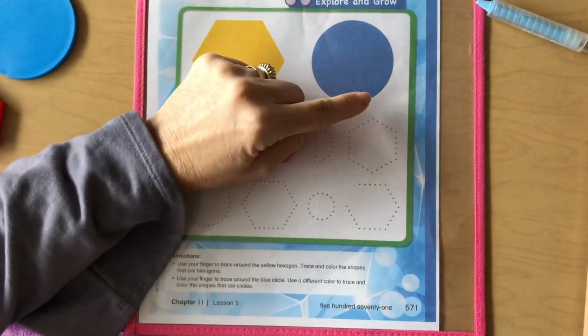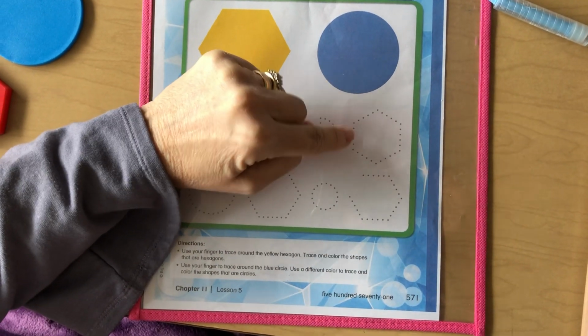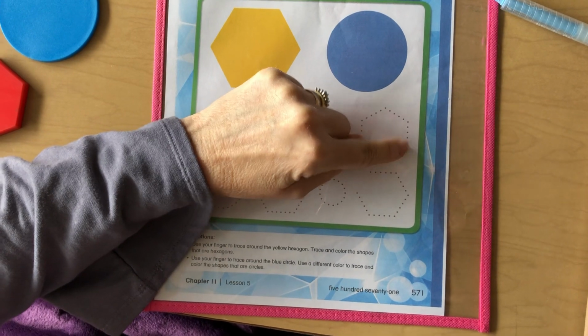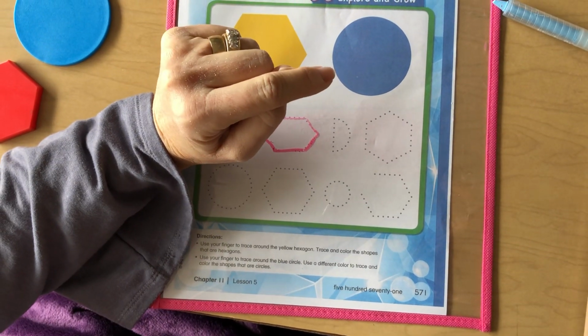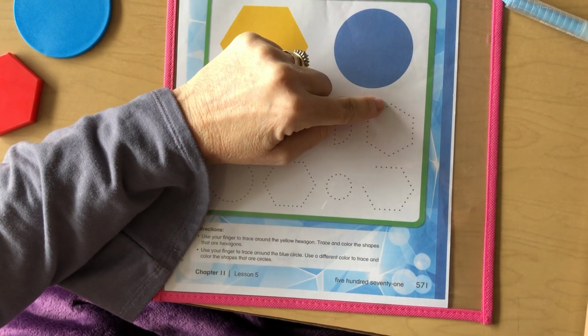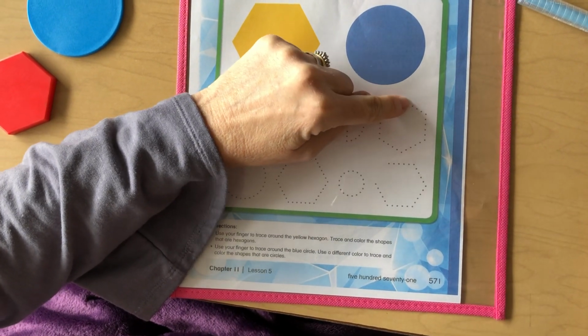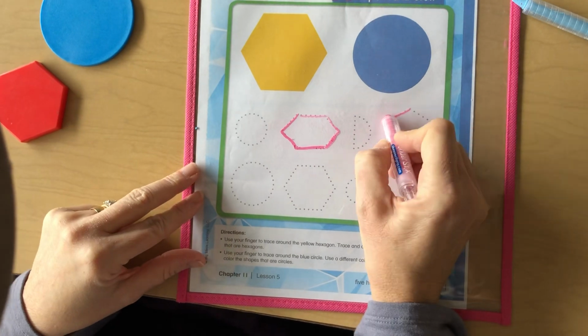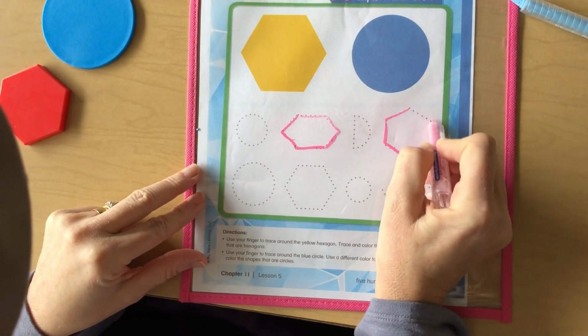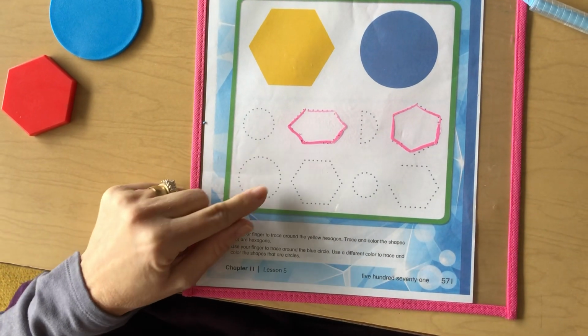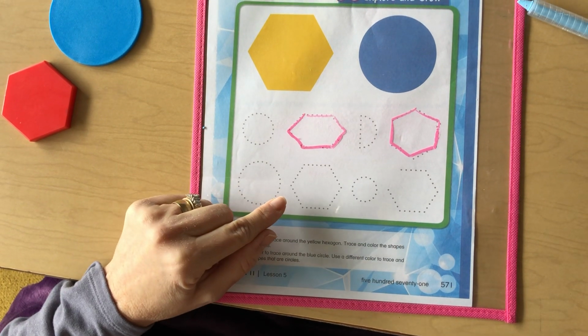I'm going to move on to this one and count. 1, 2, 3, 4, 5, 6. 6 vertices. Let me check the sides. 1, 2, 3, 4, 5, 6. This is another hexagon. No, I don't see any vertices or straight lines.